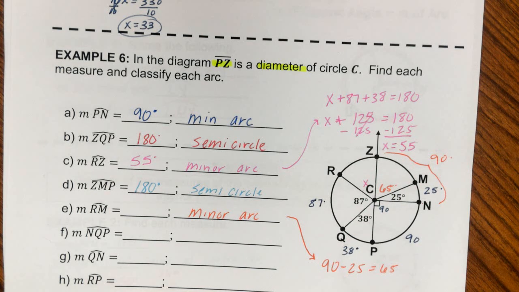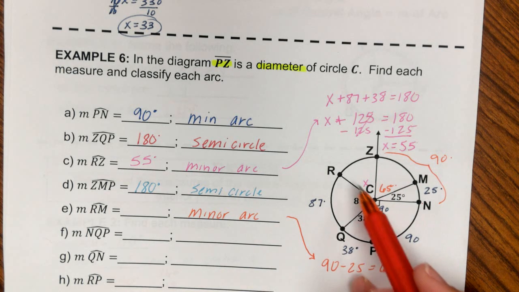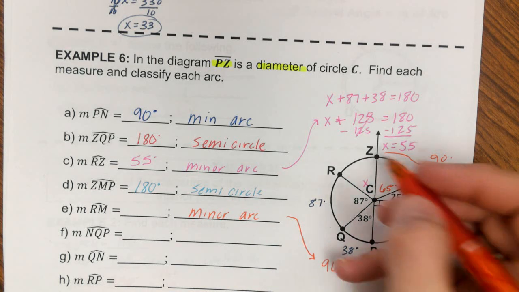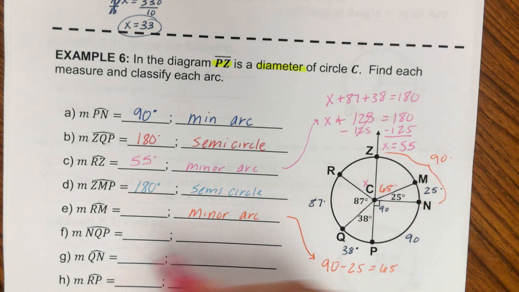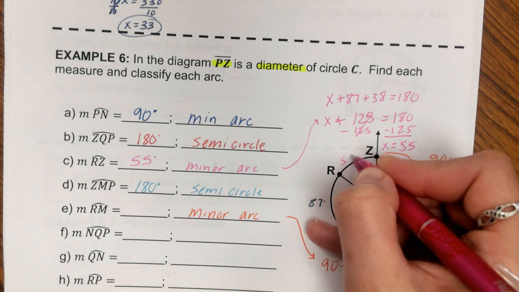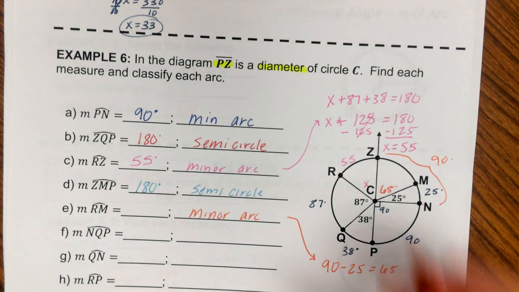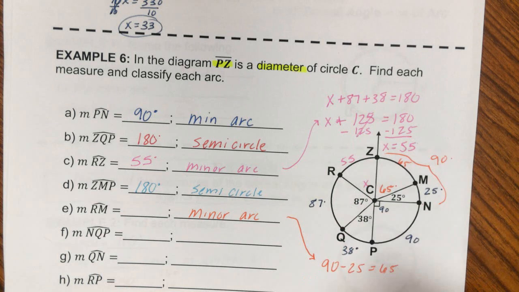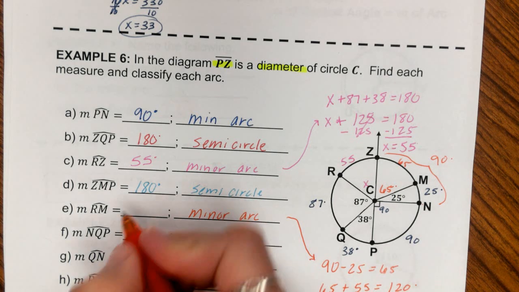So now we can say, all right, we need to add RZ, which we earlier found out, we're looking at the arc, so I'll draw it out here, was 55 degrees. And ZM is 65 degrees. So we're going to take that 65 plus that 55, and we're going to get our 120 degrees.